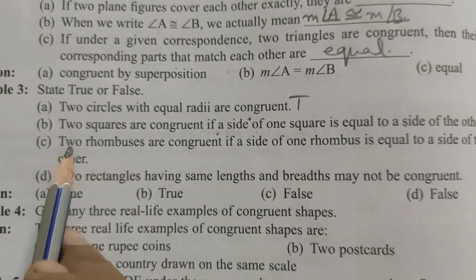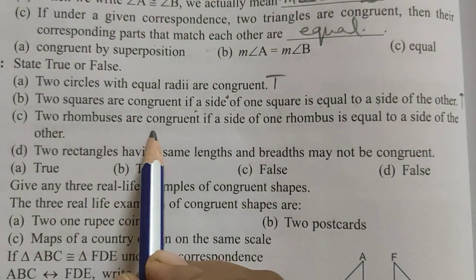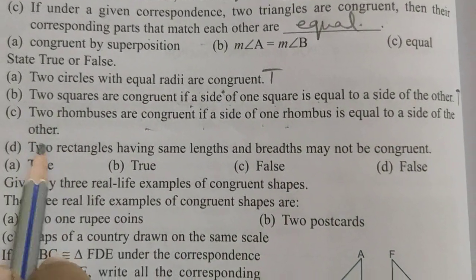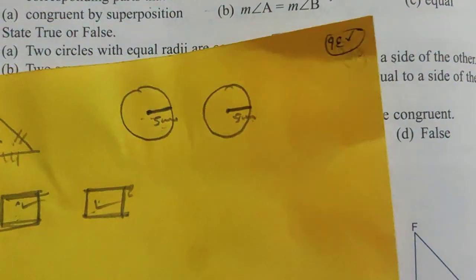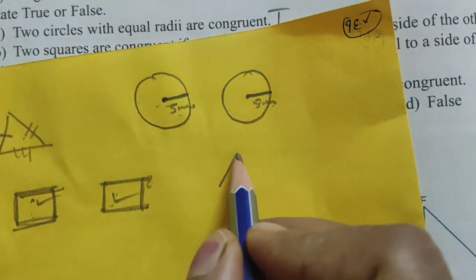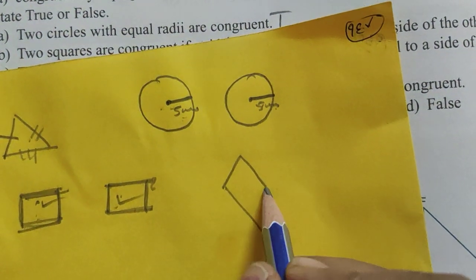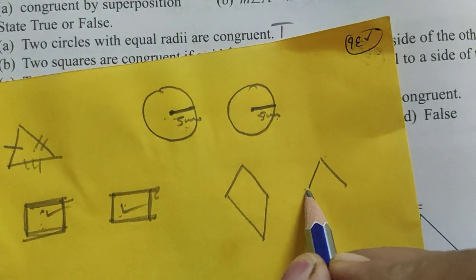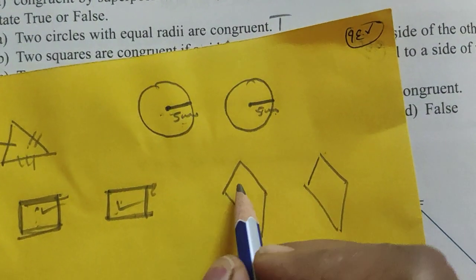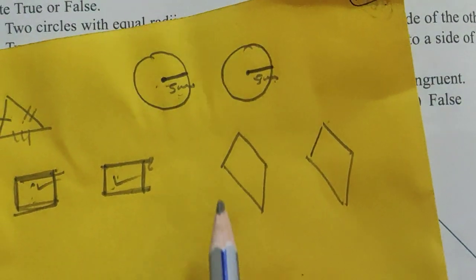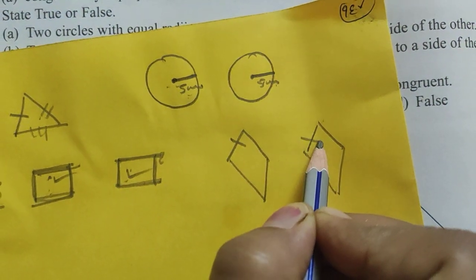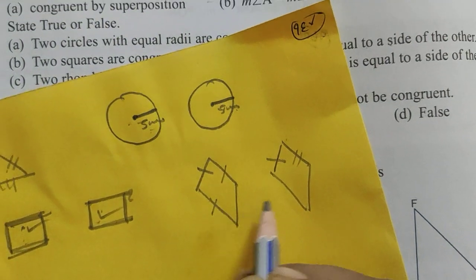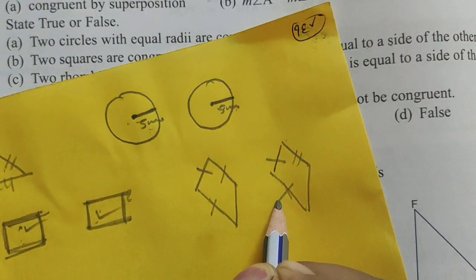true. Now the third one, two rhombuses are congruent if a side of one rhombus is equal to the side of other. No, this will be false. Why? In a rhombus, this is a diagram of a rhombus. Okay. Now suppose, let me draw another rhombus. Now suppose this is how a rhombus looks. Now if suppose this side is equal to this side, it may be this side is also equal to this side, but this side may not be equal to this side. So they are not congruent.